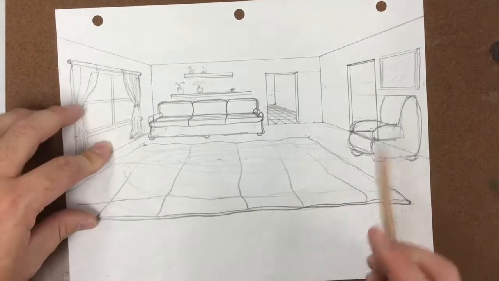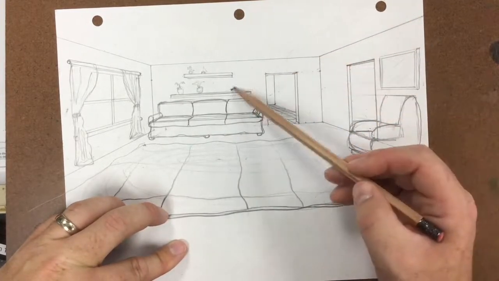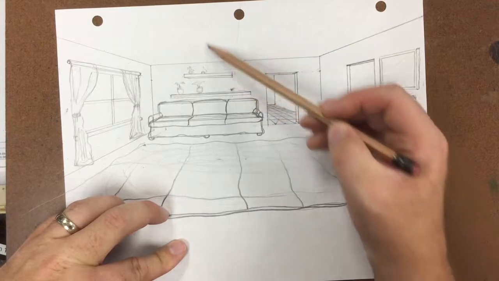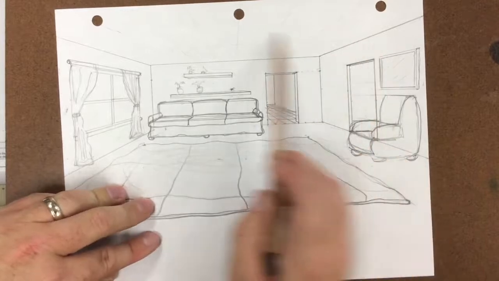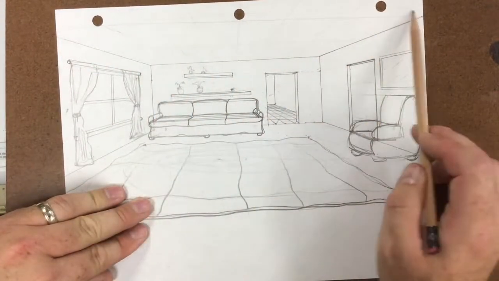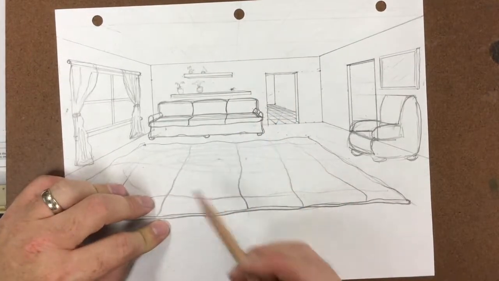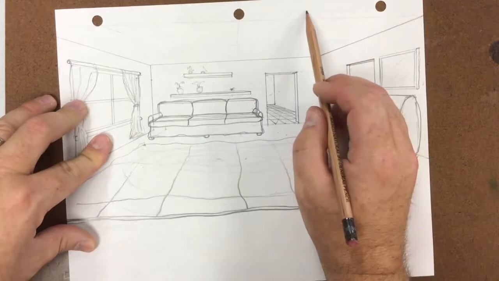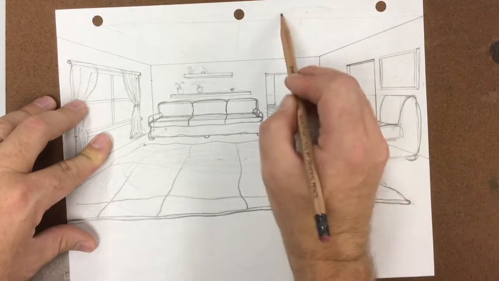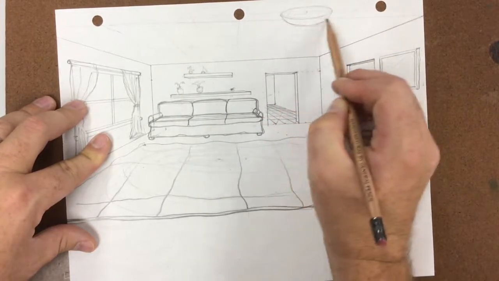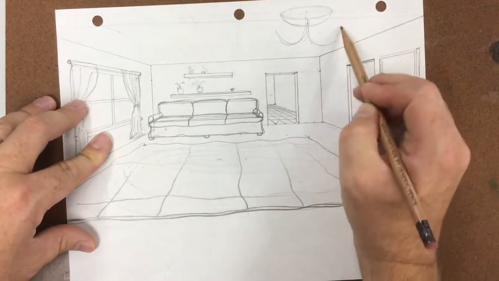Couple quick things. Let's say we want to simulate some action on the ceiling. Again, if it's ceiling tiles, come off the vanishing point for your distance and stay horizontal for these lines. If I was going to put ceiling lights on the ceiling, if it's up here, that means it's closer to us, more above the carpet. Maybe I do an oval.